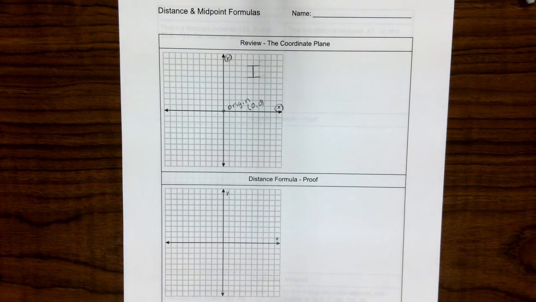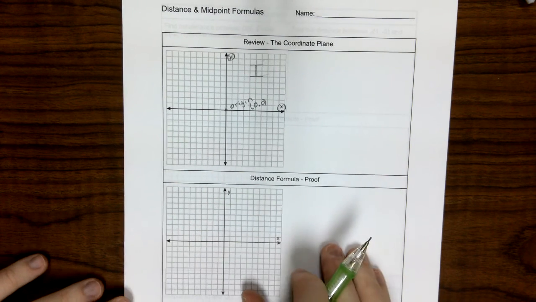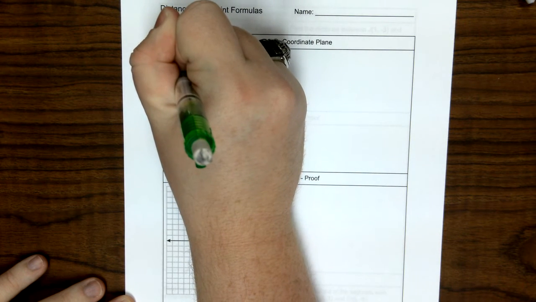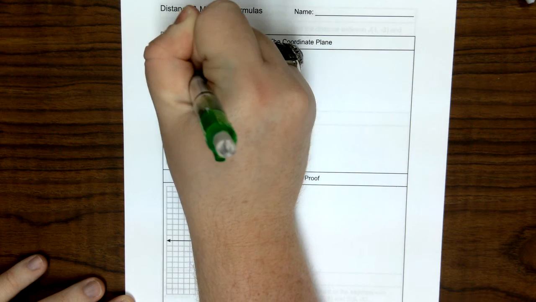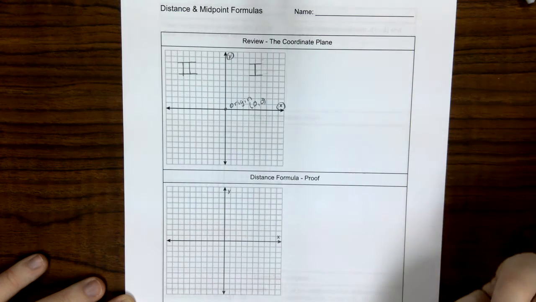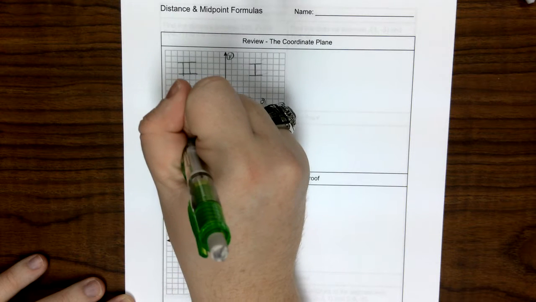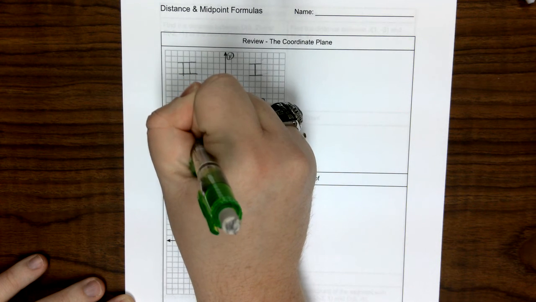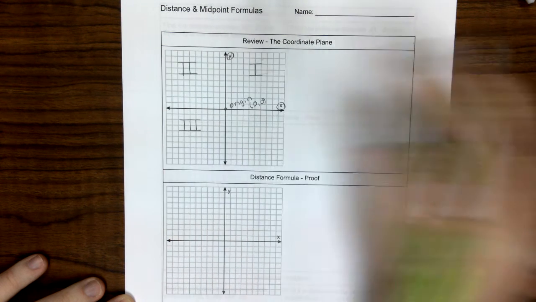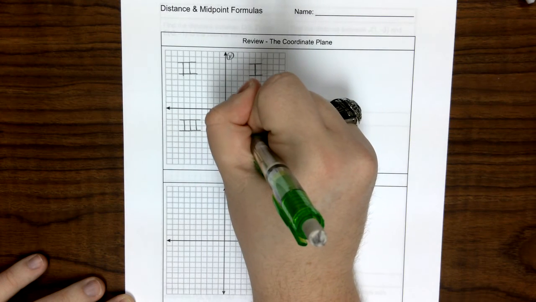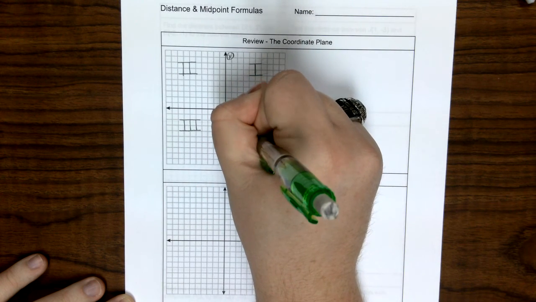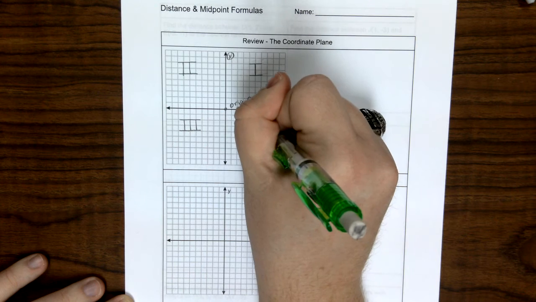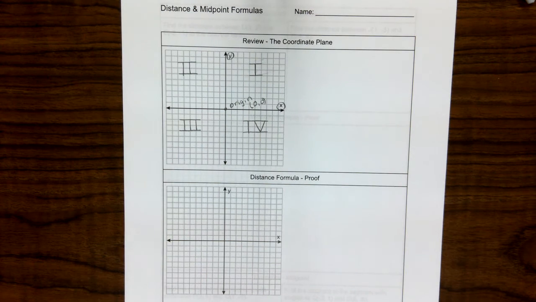All right, so quadrant 1 starts right there. And then to find the other ones, we go counterclockwise. Okay, so the next one is over here, and this is quadrant 2. Then we come down. Then we have quadrant 3. And then finally, let me try to do this fancy, lastly we have quadrant 4.